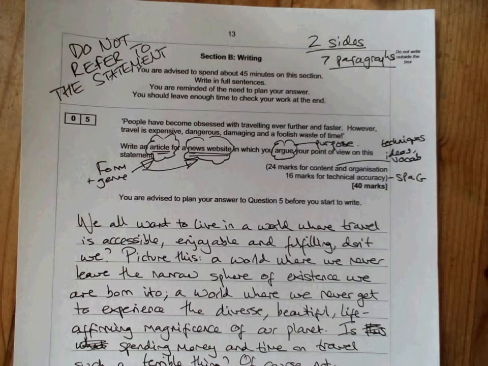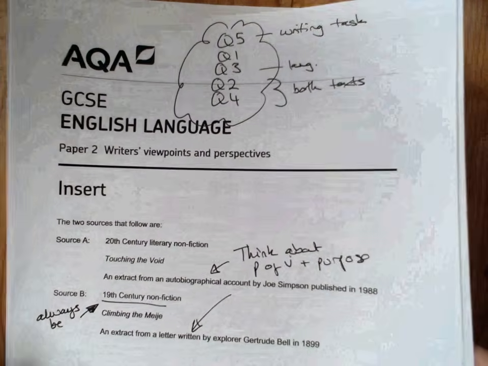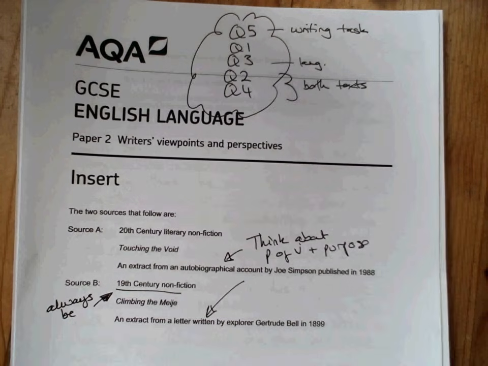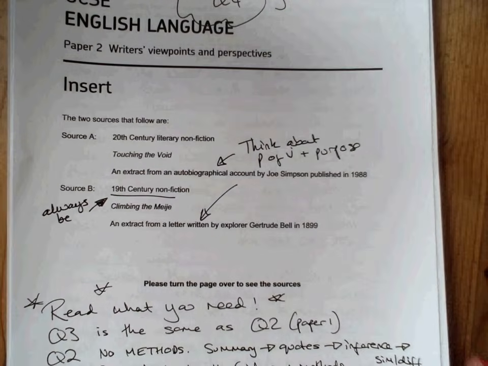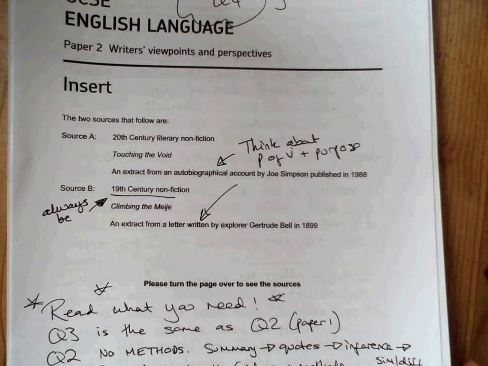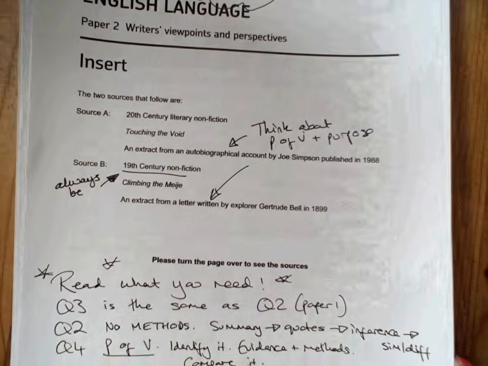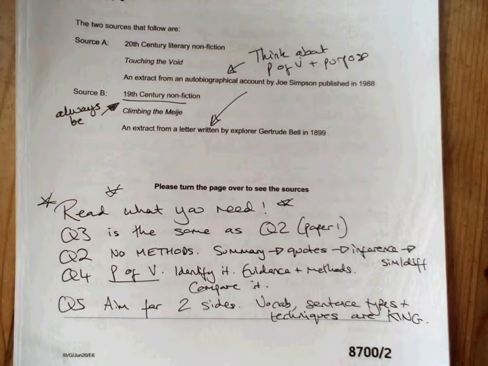Okay, I'm going to now do a few tutorials on the specific questions of this paper, but just to recap, I would suggest your order is this: question 5, 1, 3, 2, 4. Really think about this paper in terms of the writers having perspectives and points of view about things, and I'll just leave those tips back on at the end.